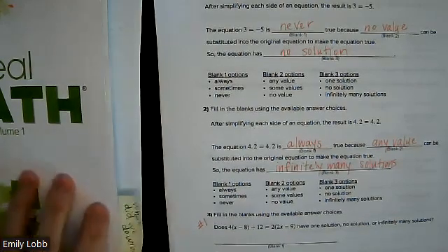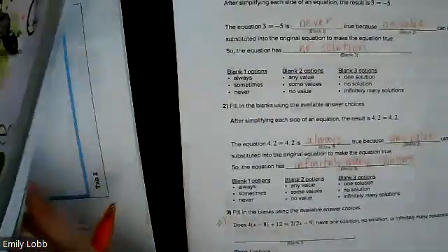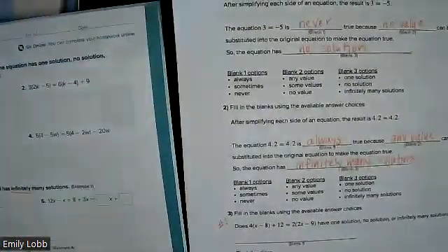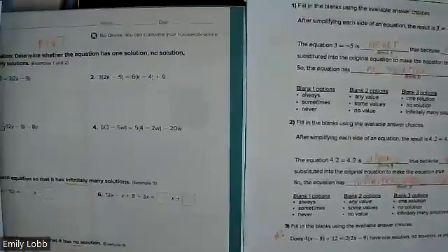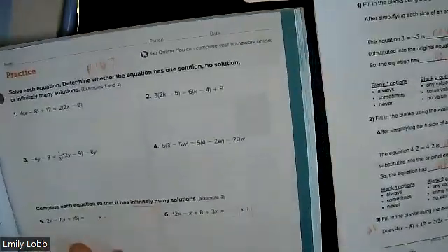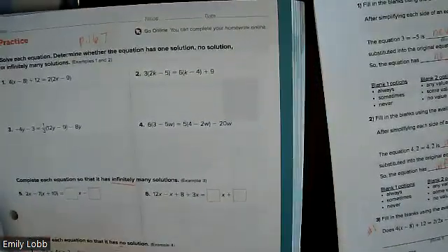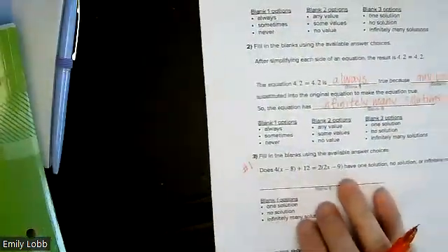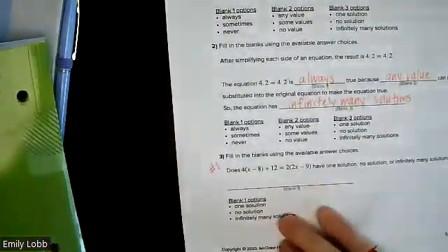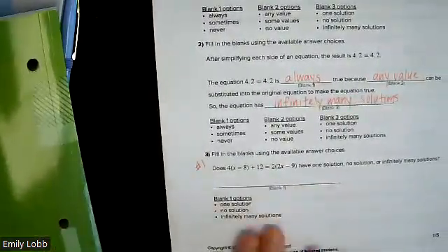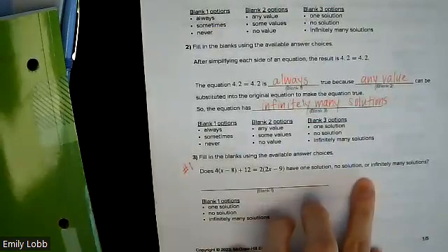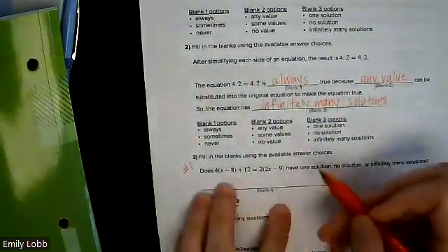So if you wanted to turn to page 167 to refer back here to check your work in your workbook, to see if you got it right or wrong, you can definitely do that. It's on page 167. This number 3 is number 1 there. So we're trying to figure out, does this have 1 solution, no solution, or infinitely many solutions?